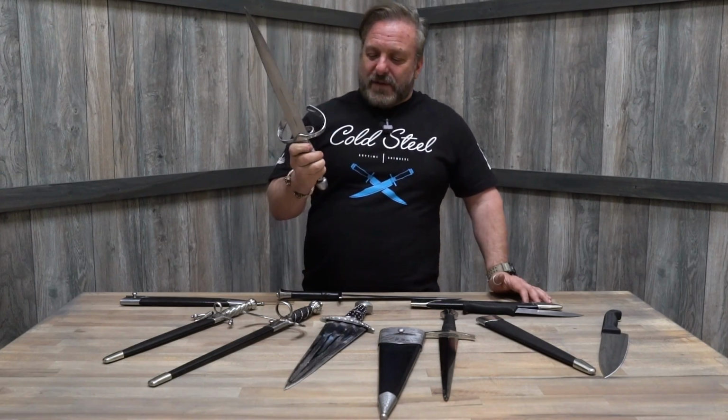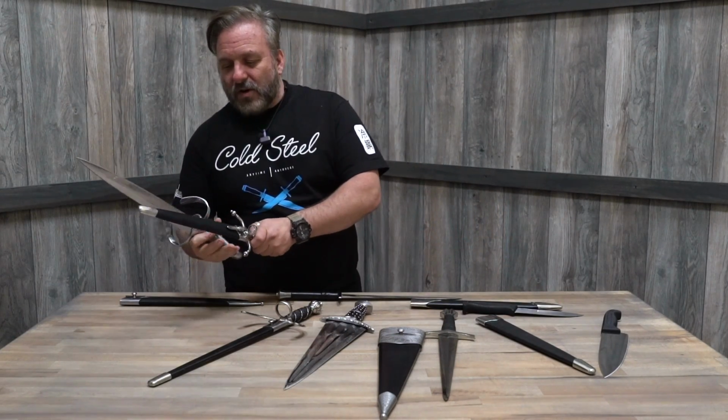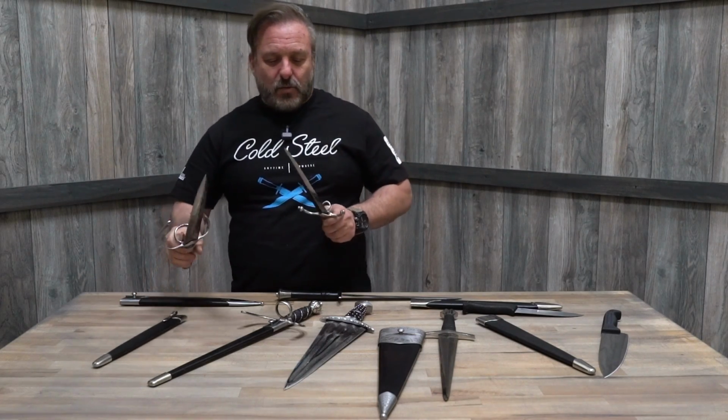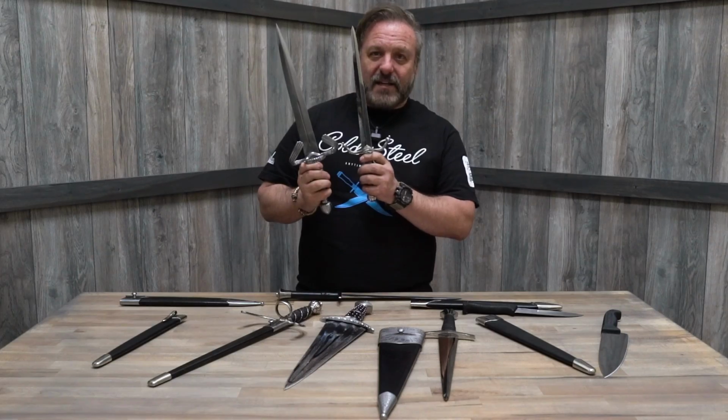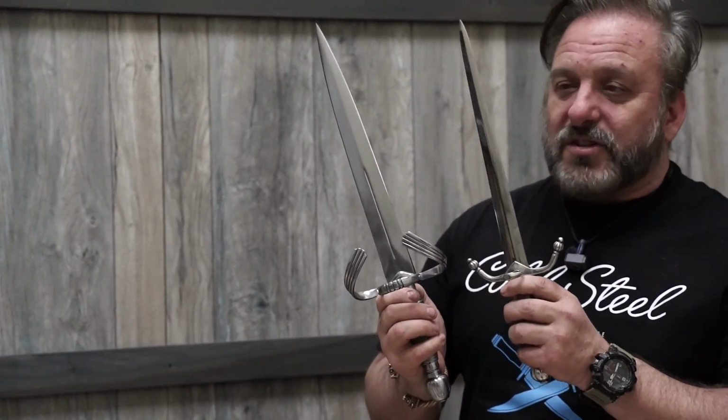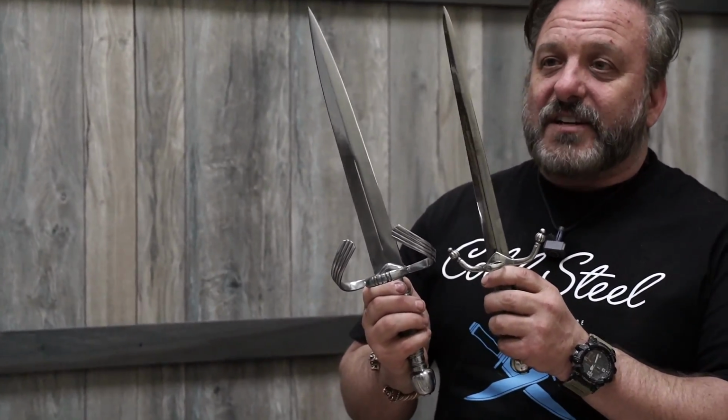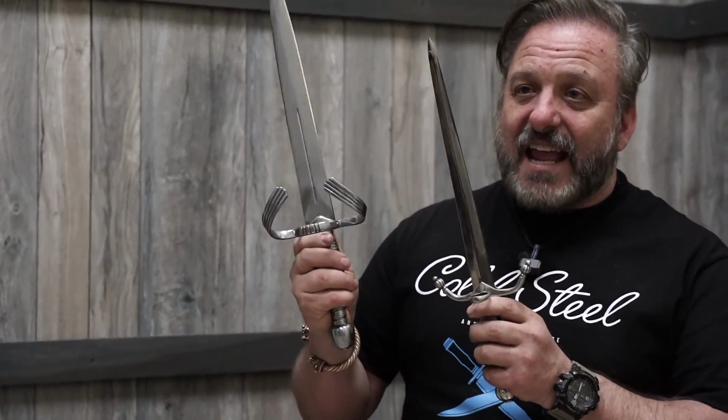We made this because we wanted to show the difference, and we wanted to add to our line and show the difference between the pieces that we make. These are obviously two, although similar looking, very, very different daggers. This is a lot heftier.